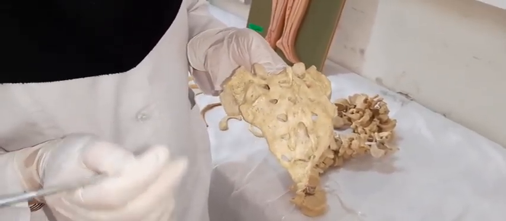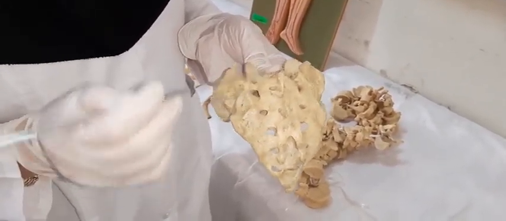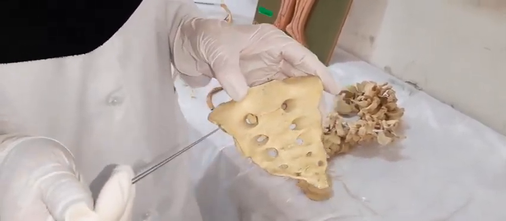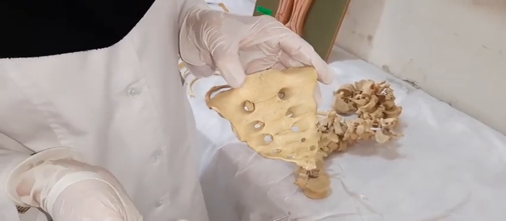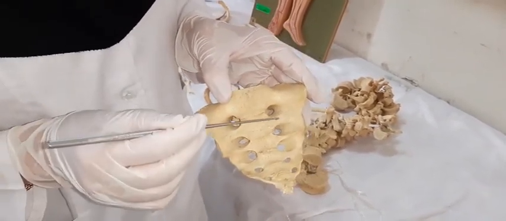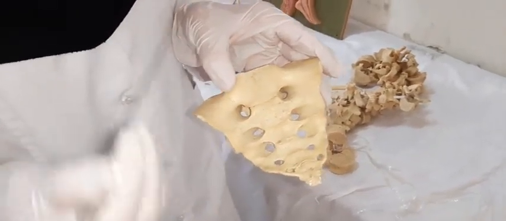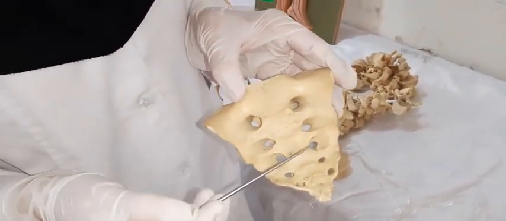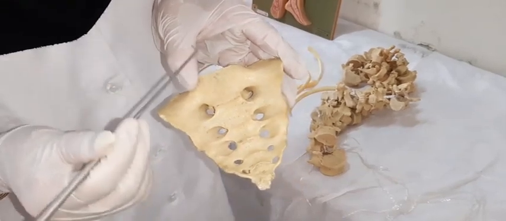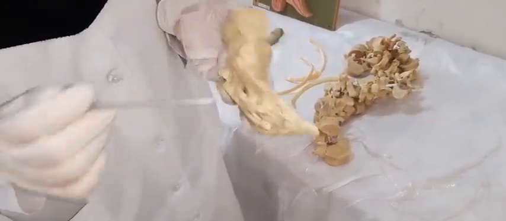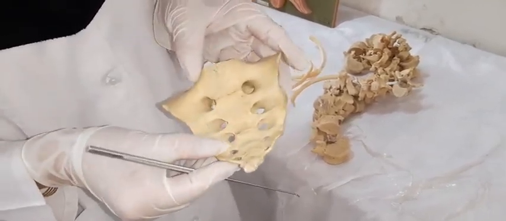Posteriorly, here you are able to find the posterior sacral foramen and anterior sacral foramen. The anterior (ventral) and dorsal fibers of the sacral nerves leave the sacral canal through the anterior and posterior sacral foramina.